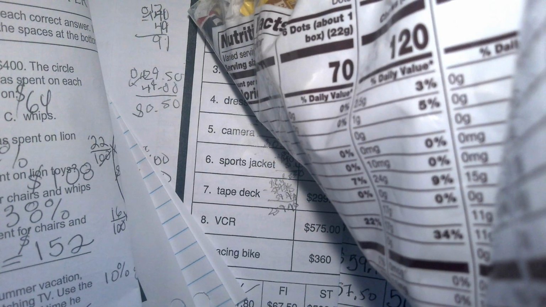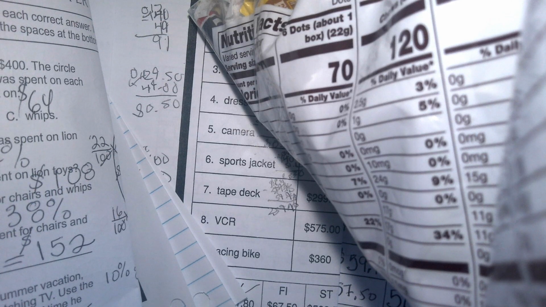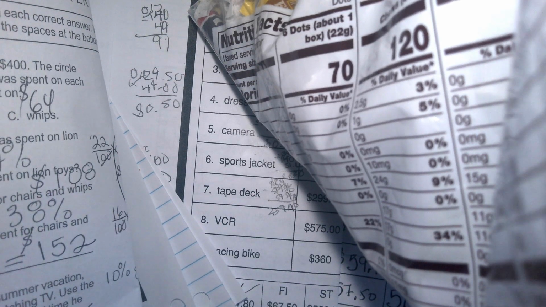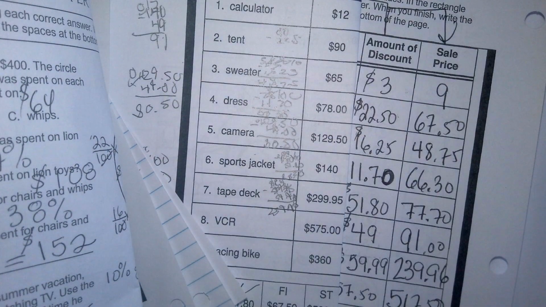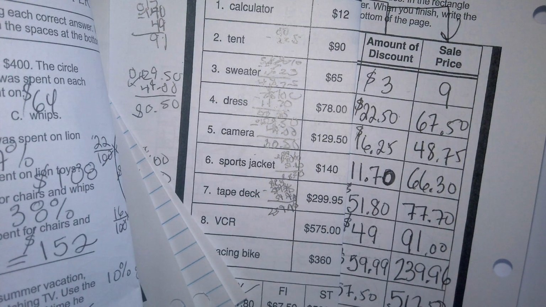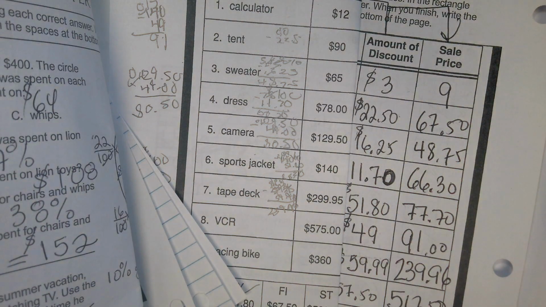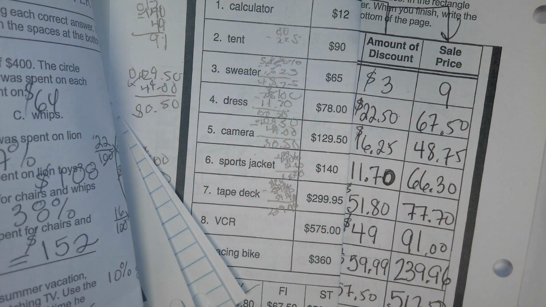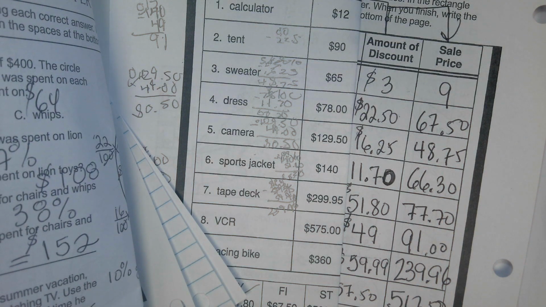Do you know your percents now? Yes. Okay, good. Yes, you may grab your bag. Tell Natalia to turn on the light, sweetie, and then tell the sixth graders they can come in and get their stuff.